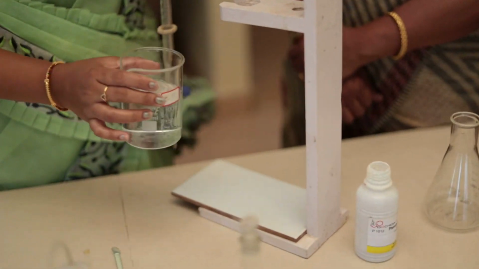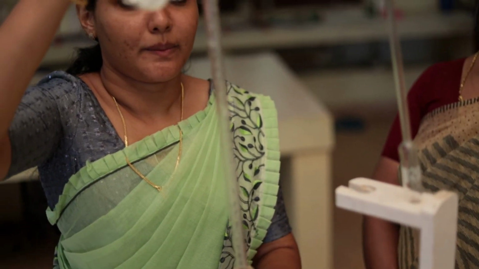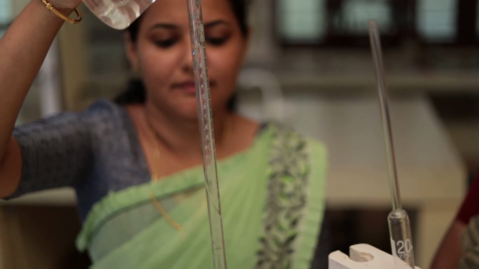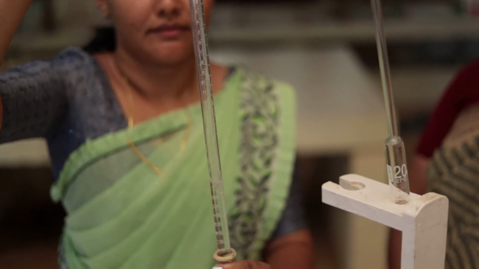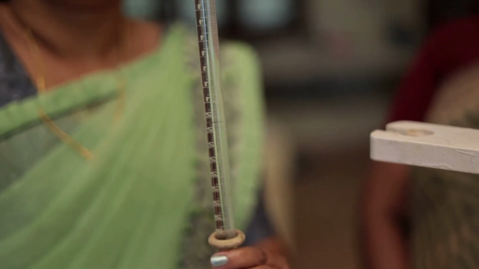Then fill the burette with given hydrochloric acid solution. The burette is graduated to 50 ml.